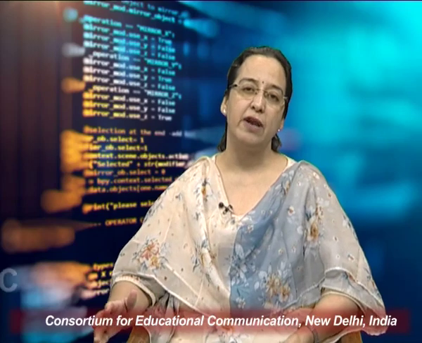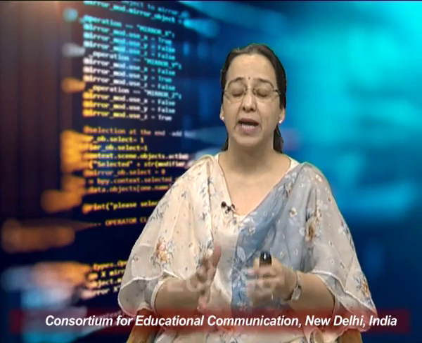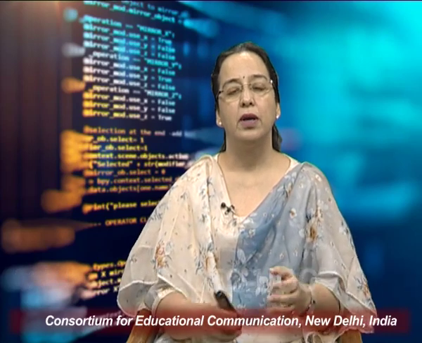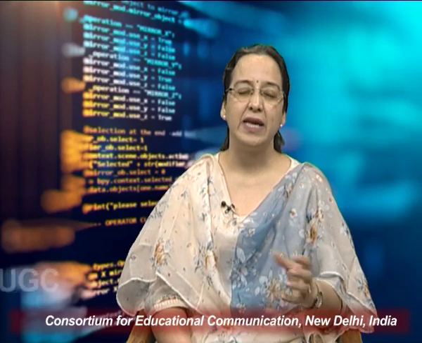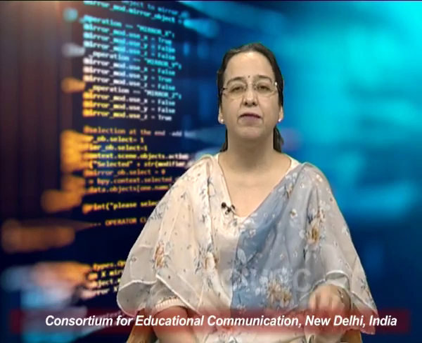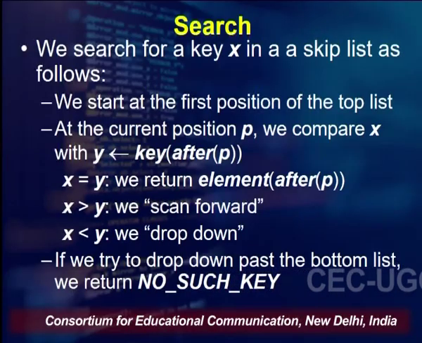If X is greater than Y, then we need to scan forward. That means all the elements are stored in sorted order, so the elements which are less than the key will be stored on the left side of the key. So, if X is greater than Y, then we need to scan forward.